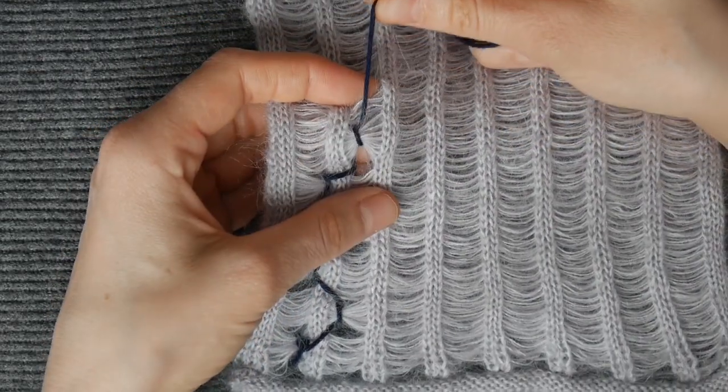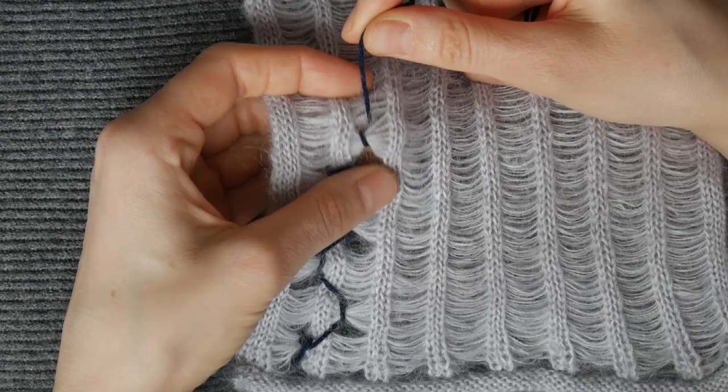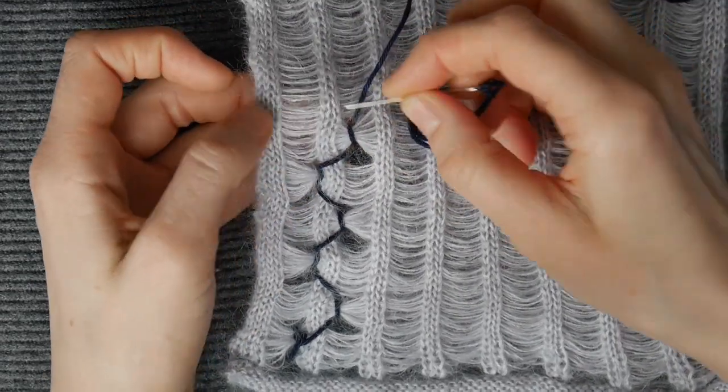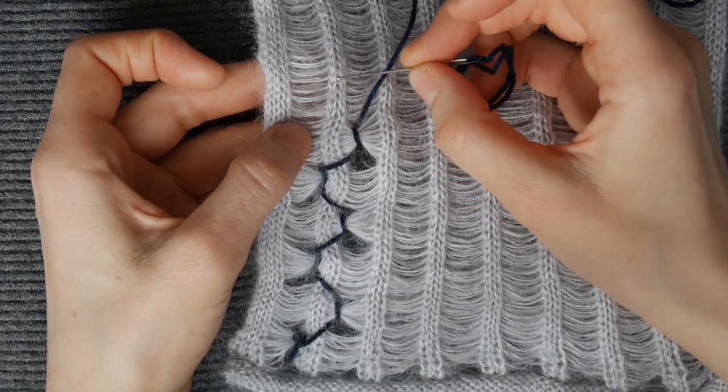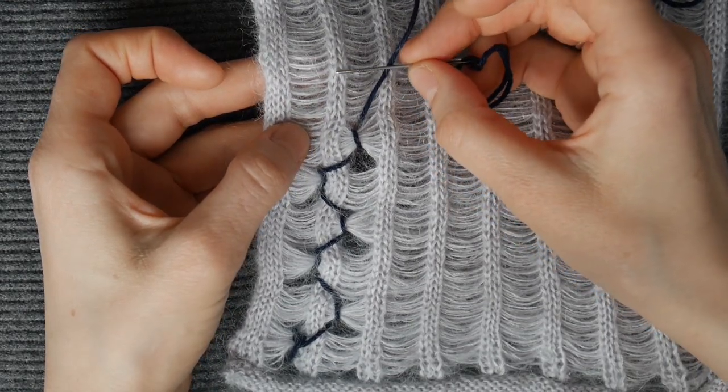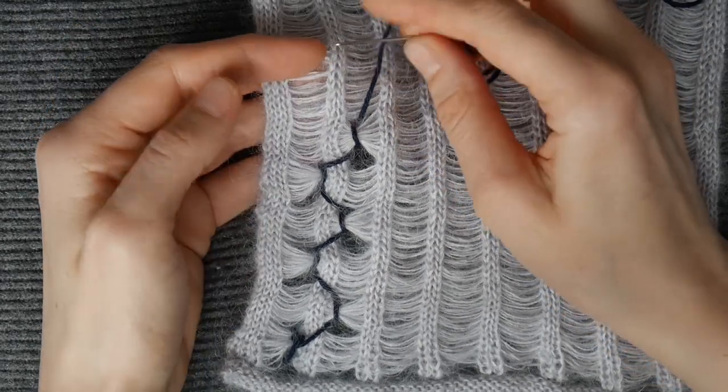Using my needle and yarn, I'm sewing twice around the floats like so, and alternating from left to right every around 6 stitches. You don't want to go too tight, but you should pull a little bit after the second time you went around the floats.